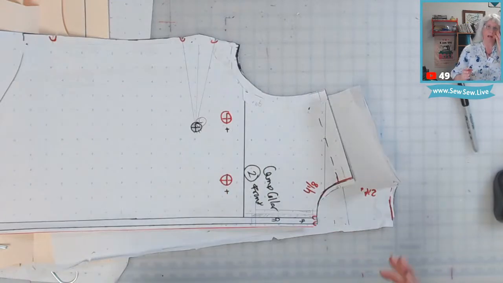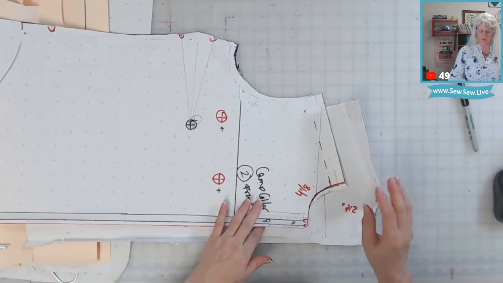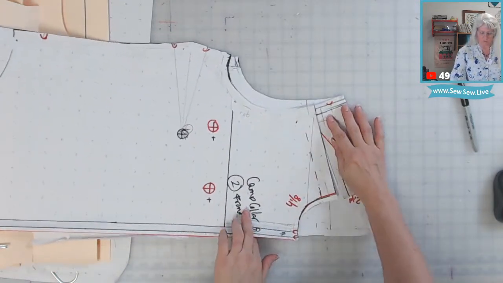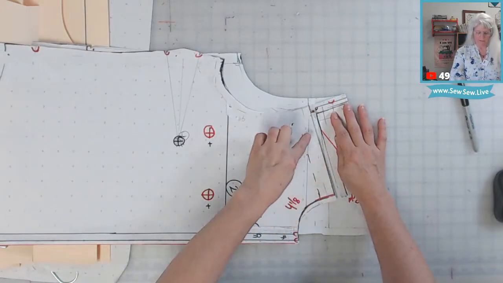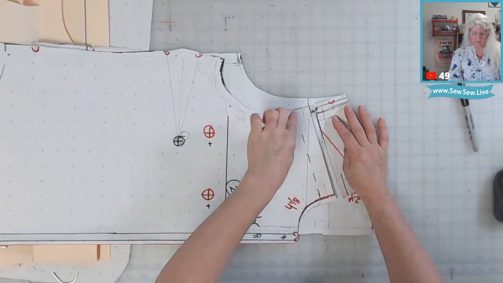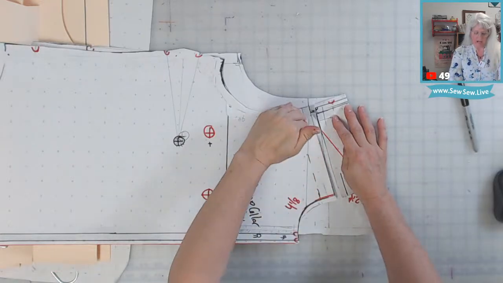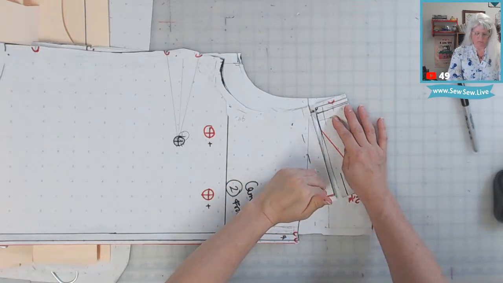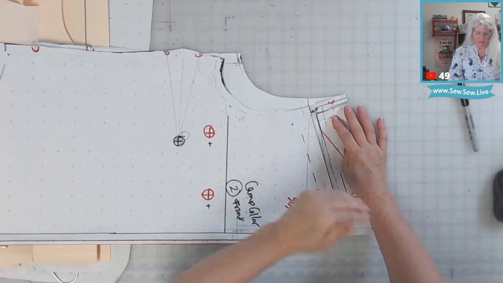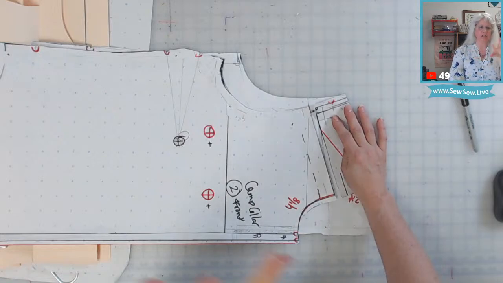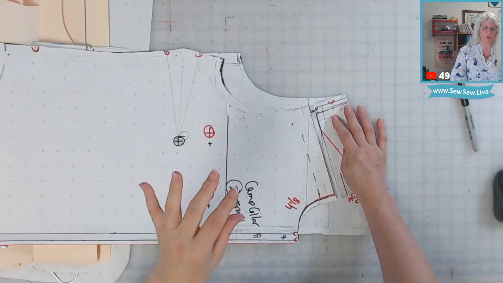Now, some pattern companies like to make their shoulders not parallel like this. They're more at an angle like this. They're still parallel, they're just at a different angle. I don't do it that way. That's just a style that people choose as a pattern drafter.